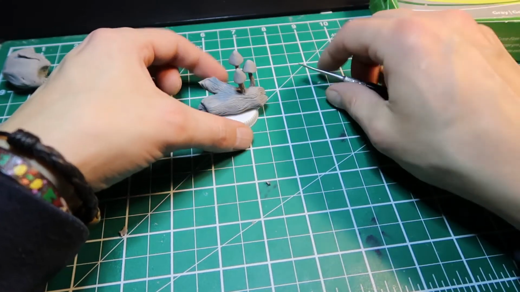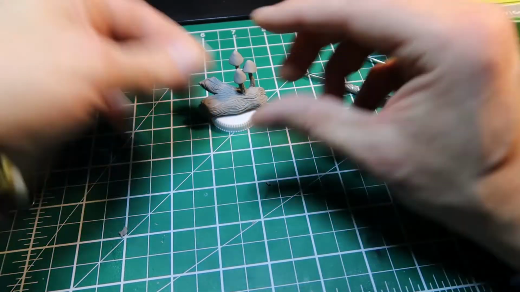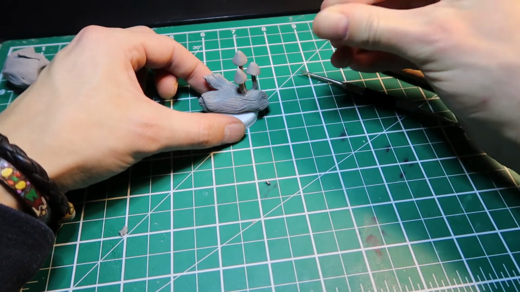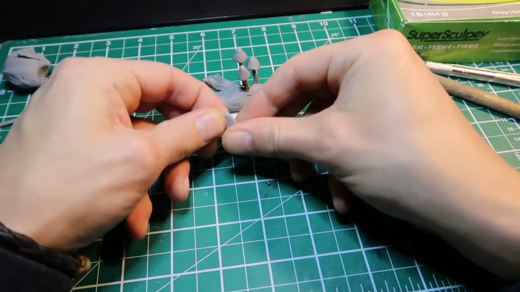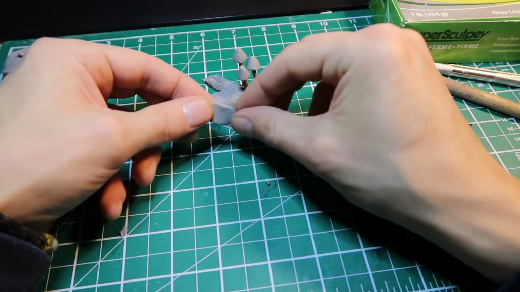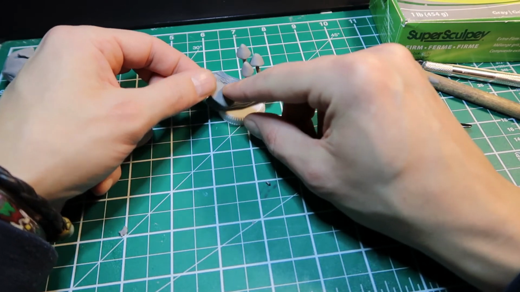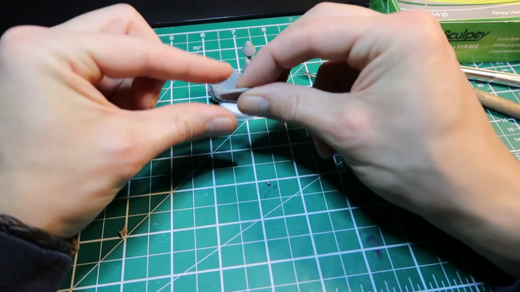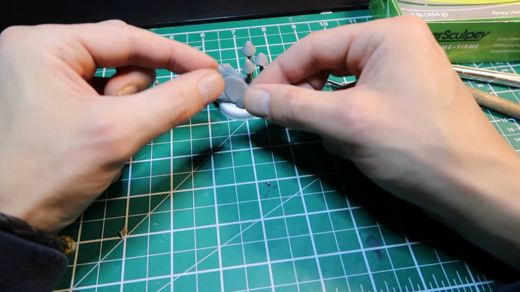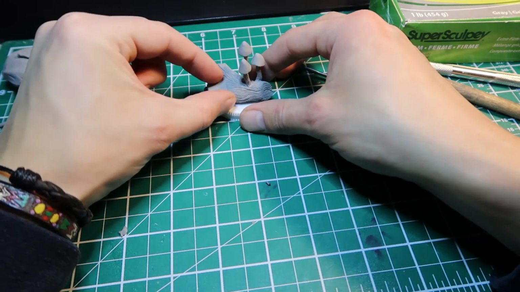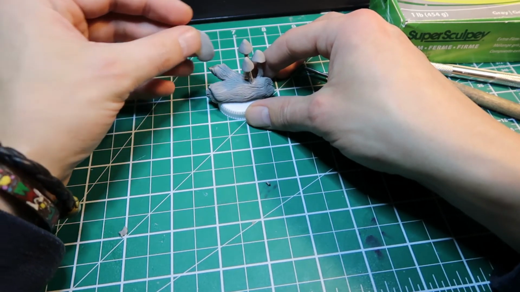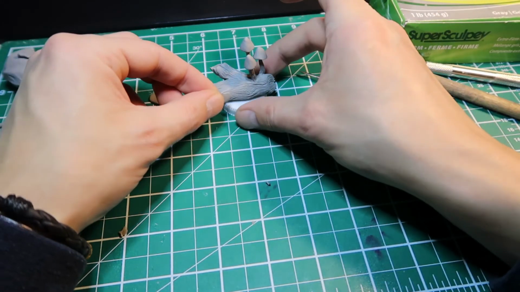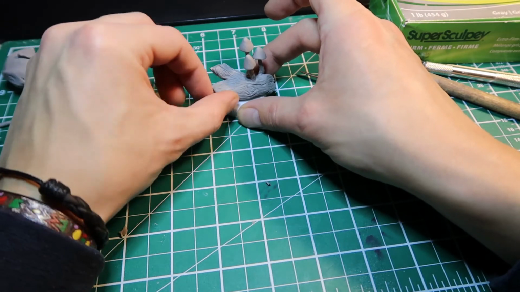Okay, and then I want to do more around here. Maybe make a little bit of moss. Maybe like here. So it's just a piece of clay, and then you just squeeze it. Squeeze it like that. I don't know, maybe you could put it like here. All small pieces. Like that.